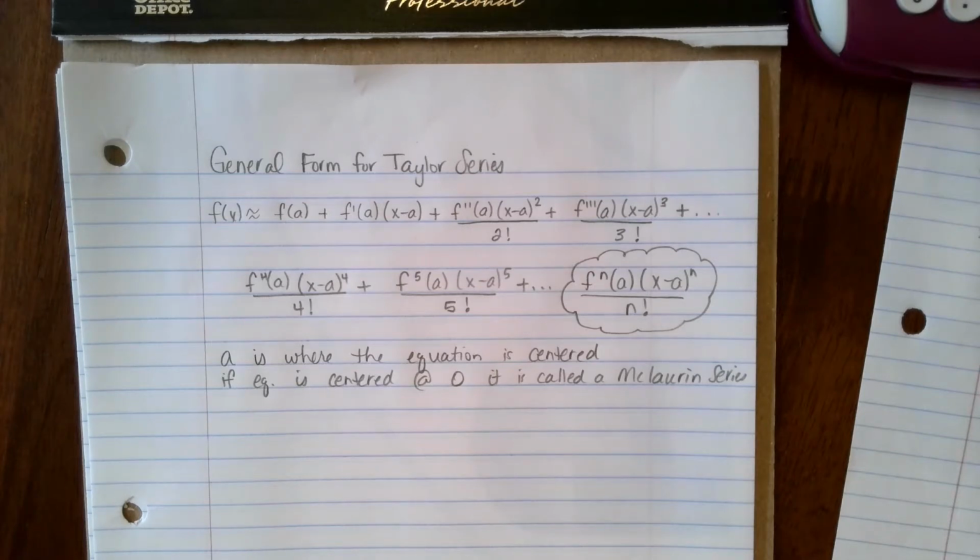Kind of like Rolle's theorem and then the mean value theorem. Those were really similar to each other. Mean value theorem, remember it says that if you've got the slope of the secant line, you've got some other point in between those 2 points where the slope of the tangent line is equal to the slope of the secant line.